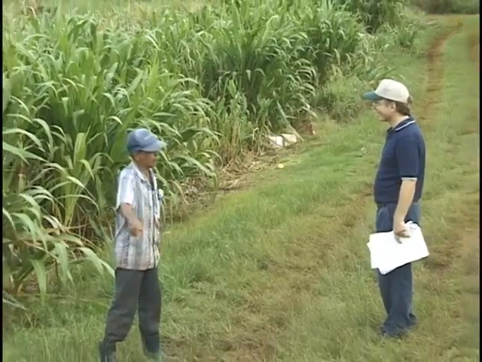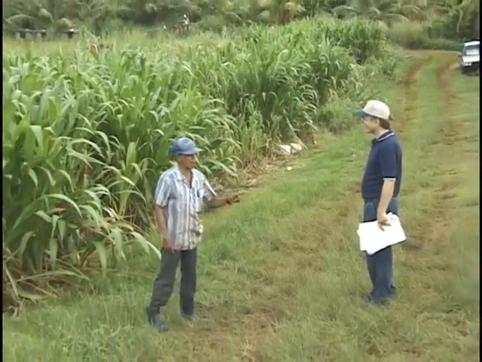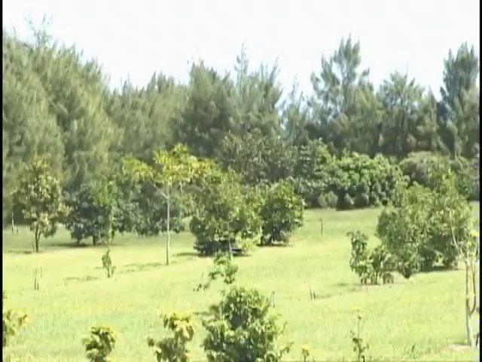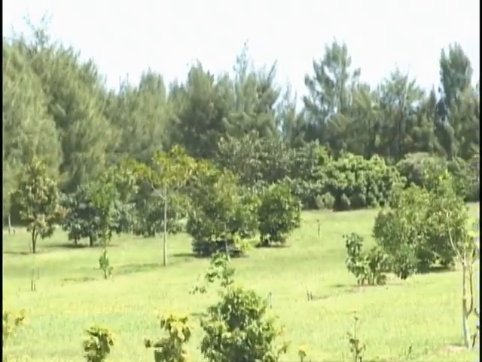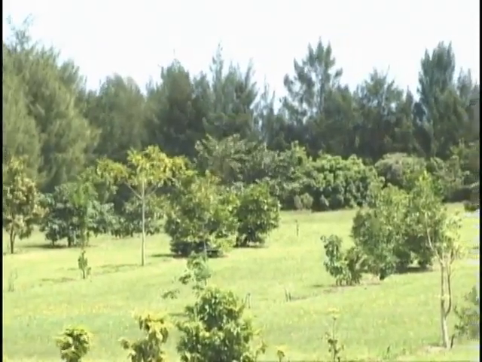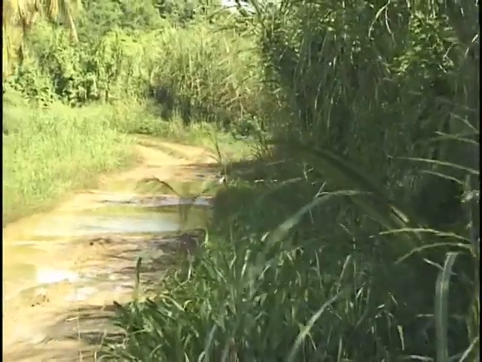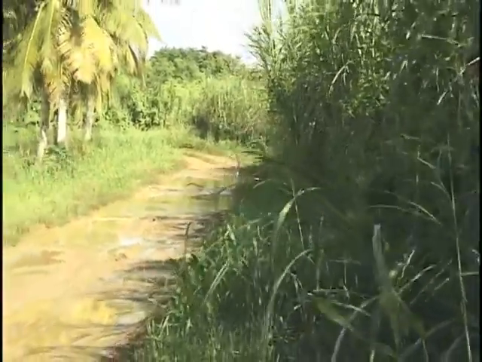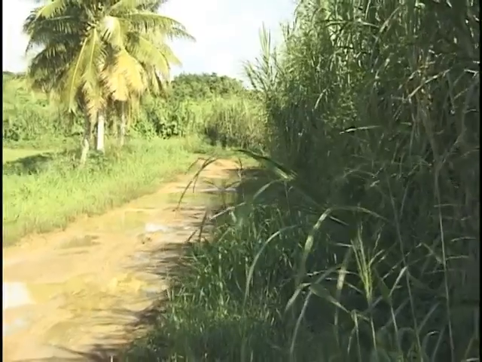Windbreaks should also be designed to prevent damaging winds from coming around the ends. This means that you should include additional length beyond the area or additional legs to prevent wind from whipping around the ends. Establish secondary windbreaks along the field sides if windbreak length cannot be extended beyond the field.